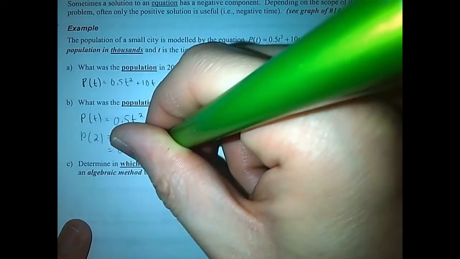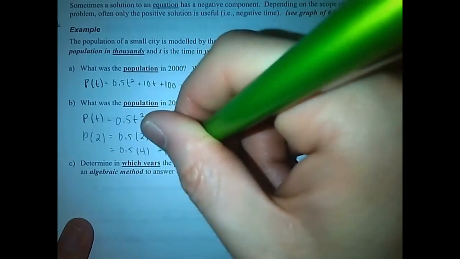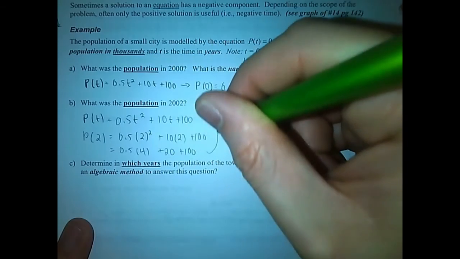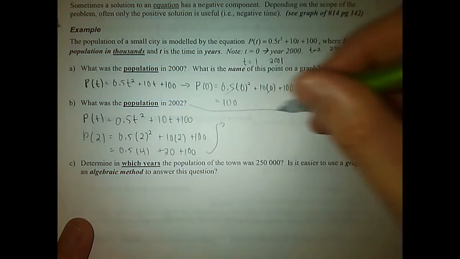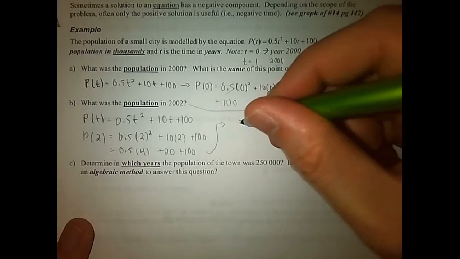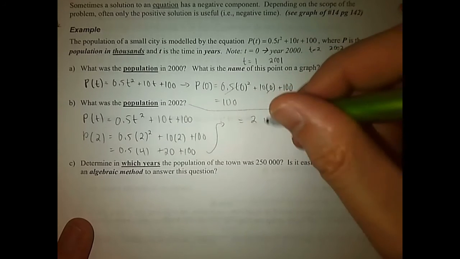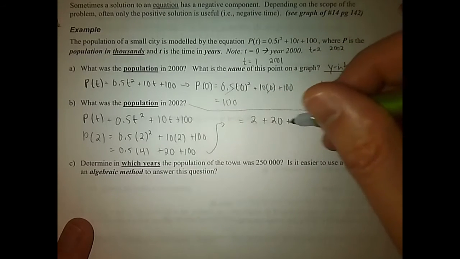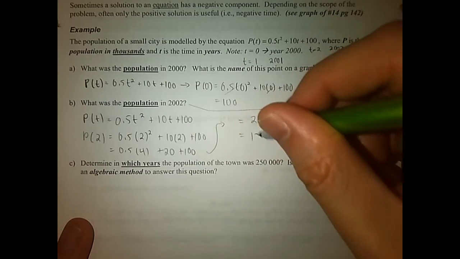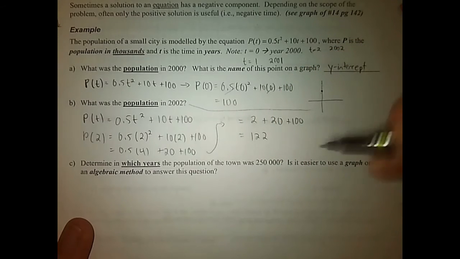I get 0.5 times 4 plus 20 plus 100. I get 2 plus 20 plus 100. I get 122. So what is the population in 2002?